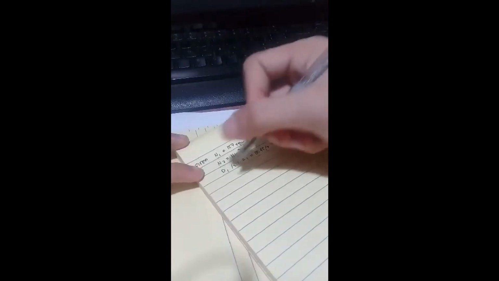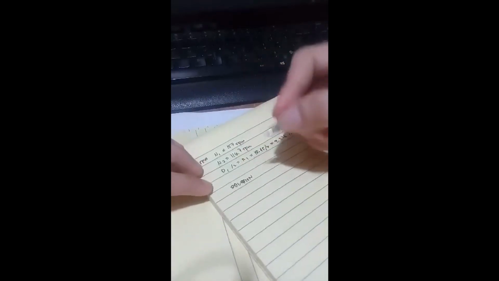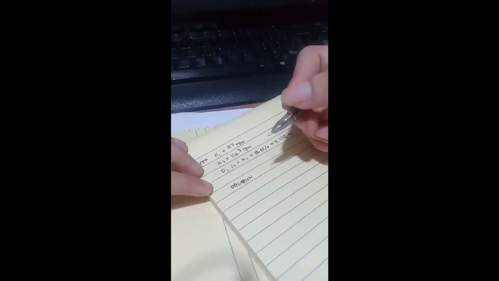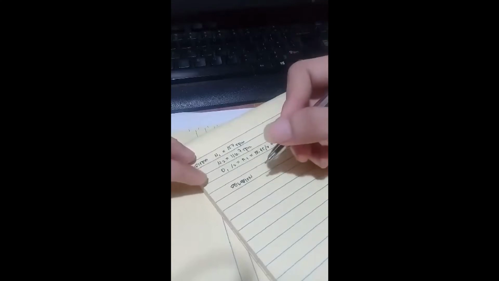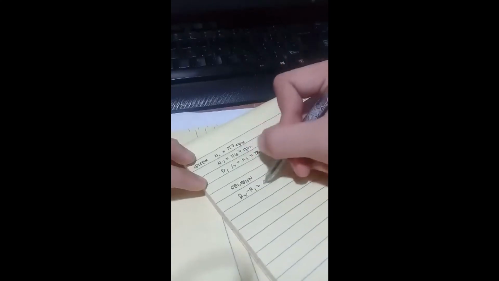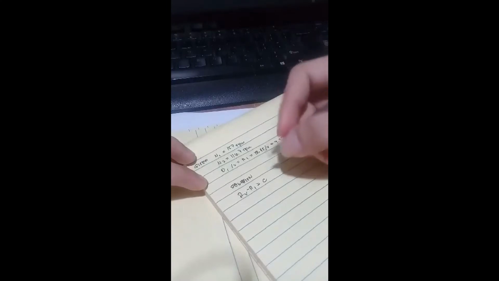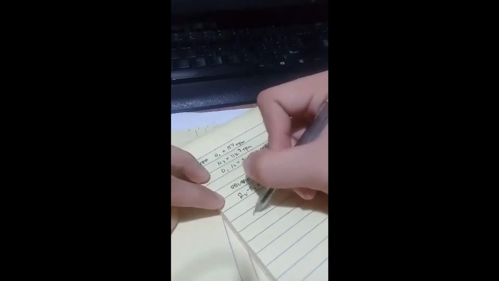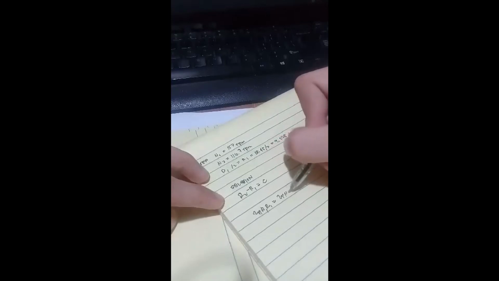Now, for the solution, we know that the cylinders have internal contact. Therefore, to determine the distance of the axes in inches, we will have R2 minus R1 equals C, which is the distance between the axes of the cylinders. To get R2, we have the formula 2 pi n1 r1 equals 2 pi n2 r2.